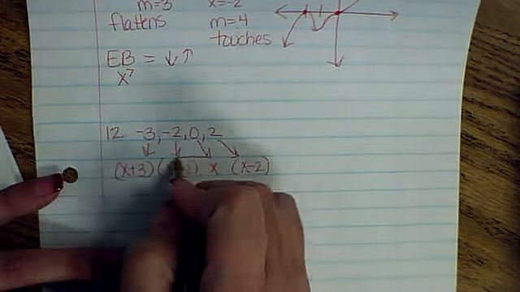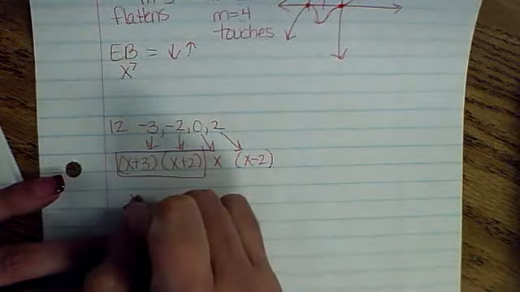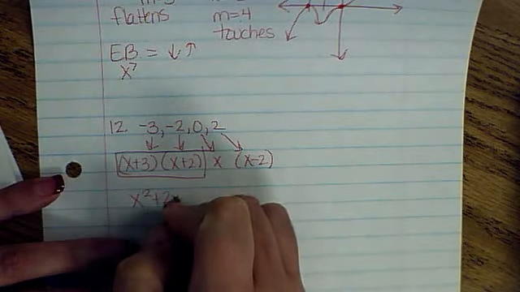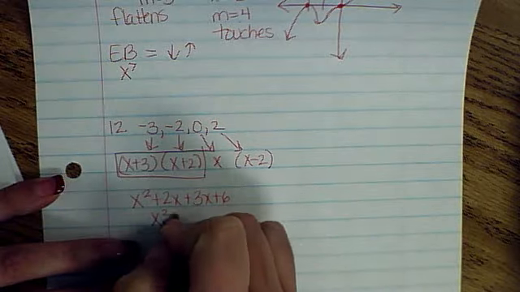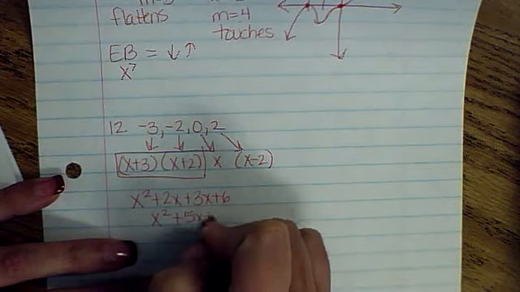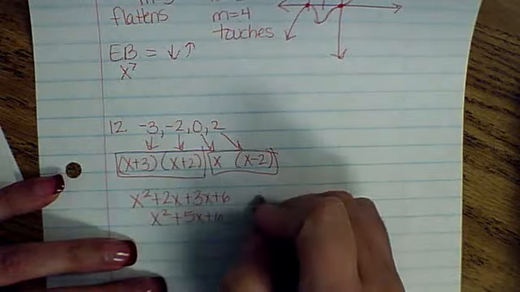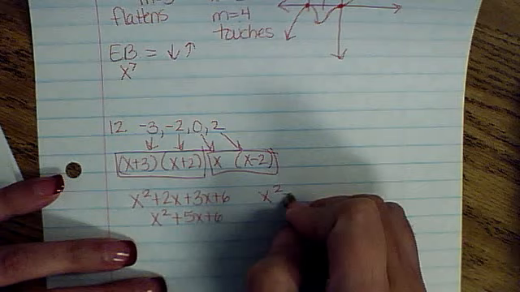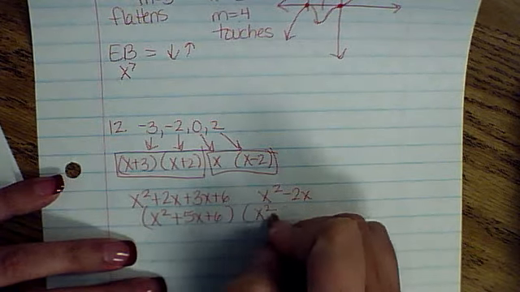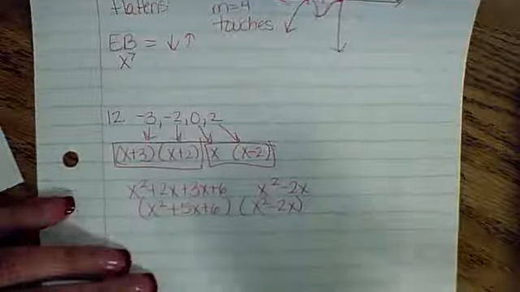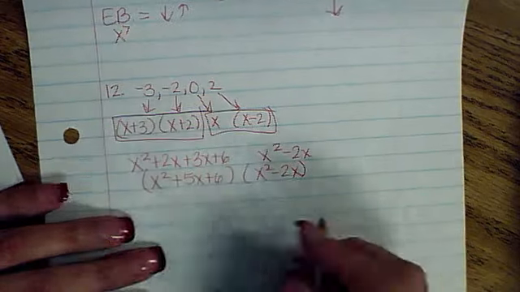So I'm going to do these two at a time. I'm going to start with those two. x plus 3 times x plus 2 is x squared plus 2x plus 3x plus 6. So x squared plus 5x plus 6. Then I'm going to do these two. Those two, when I multiply, makes x squared minus 2x. Now I'm going to take those two answers and multiply those, because to me, that's easier than trying to multiply those two, then times the x, then times that.